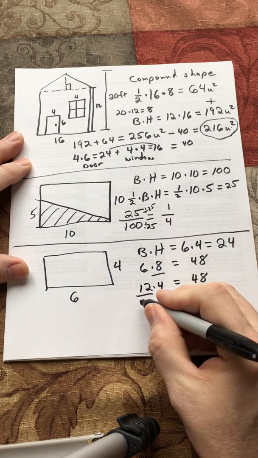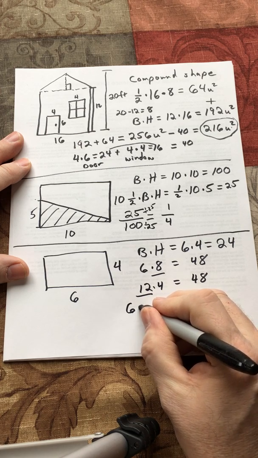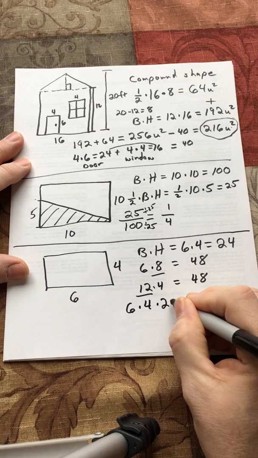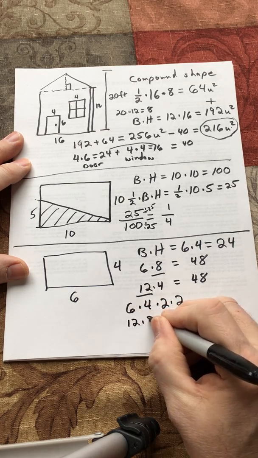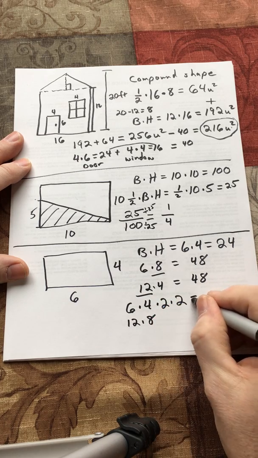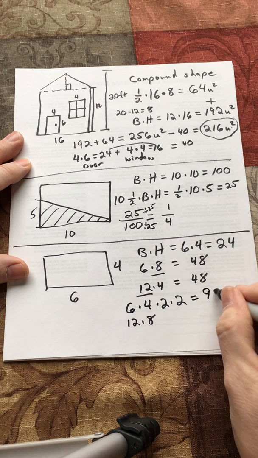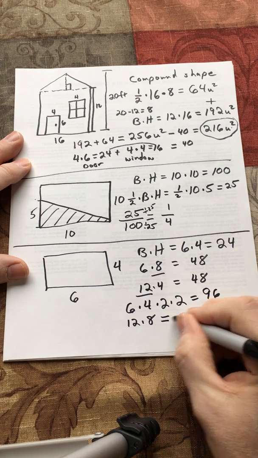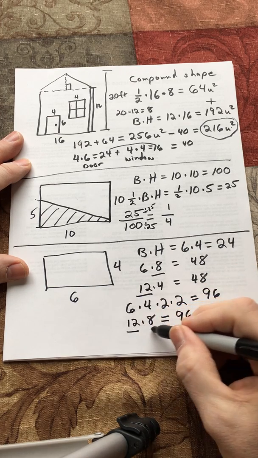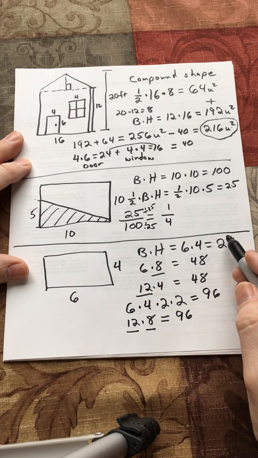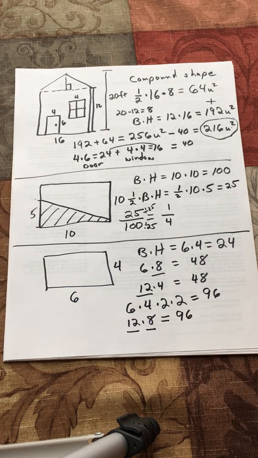Now let's think about this. What if we doubled both dimensions? 6 times 4 times 2 times 2. Or you could just basically say 12 times 8. Same thing, right? Well, 6 times 4 is 24, times 2 is 48, times 2 is 96. If I multiply 12 times 8, well, that's 96. So the thing they want you to see here is that if you double both of these dimensions, you get 4 times as much. Well, yeah, because you multiplied both dimensions by 2.